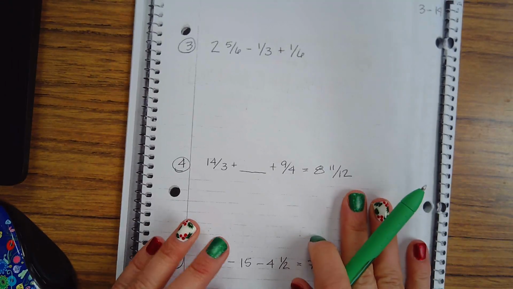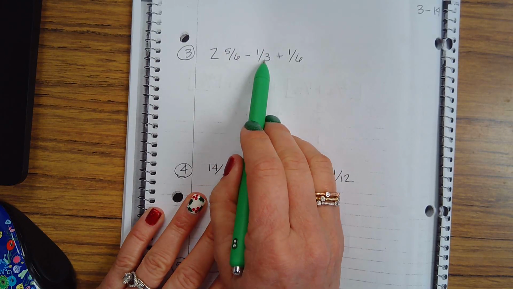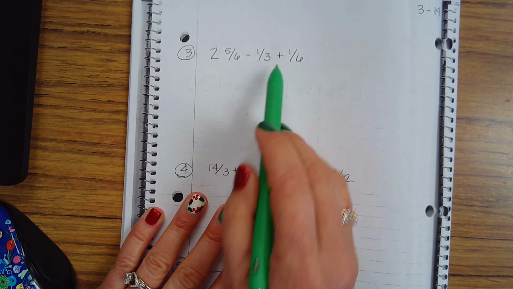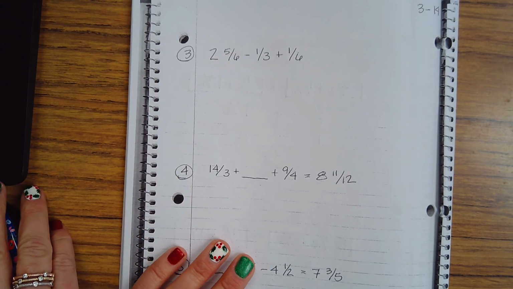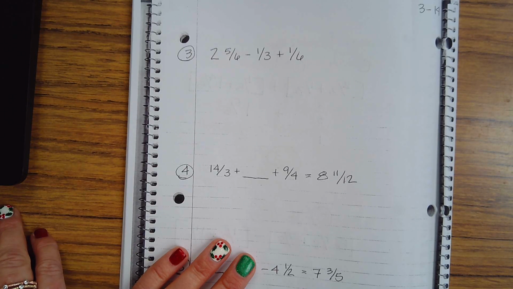Problem 3. So I have 2 5/6, subtract 1/3, add 1/6. What are you going to do there? How are you going to attack that problem? Think about it and try something and tell me why you did that.